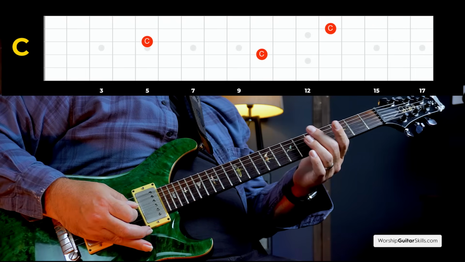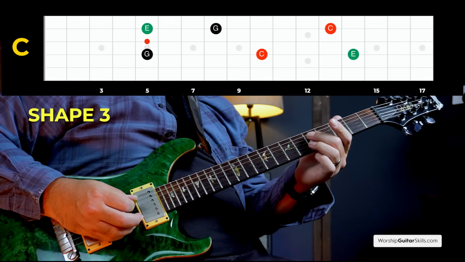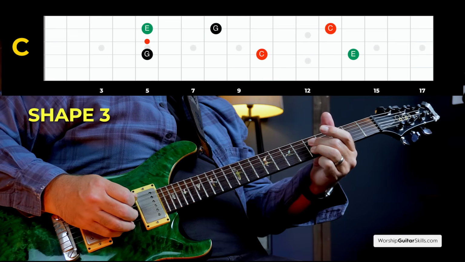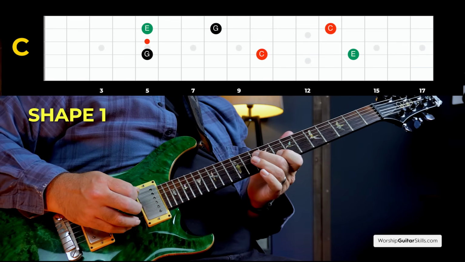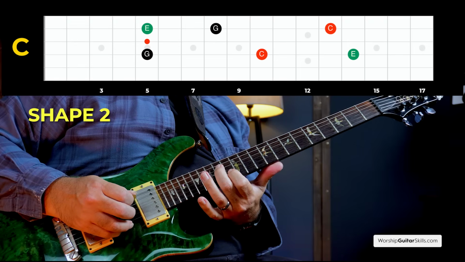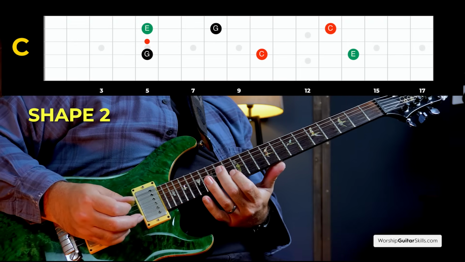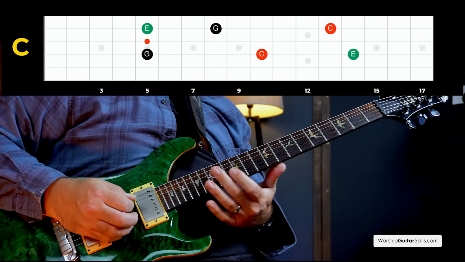So now that we know where the 3 C's are, I can start here with shape 3, shape 1, and shape 2. Same shapes that I can now play C in 3 different places.